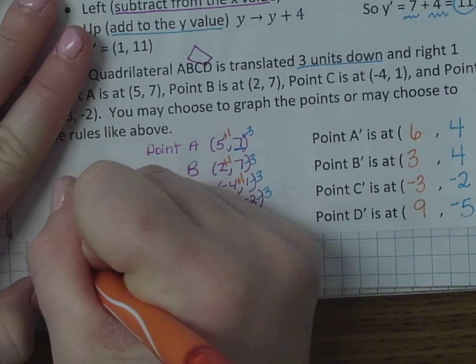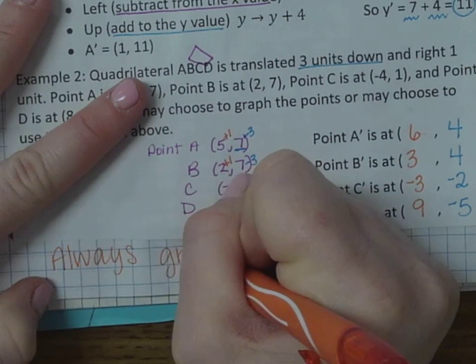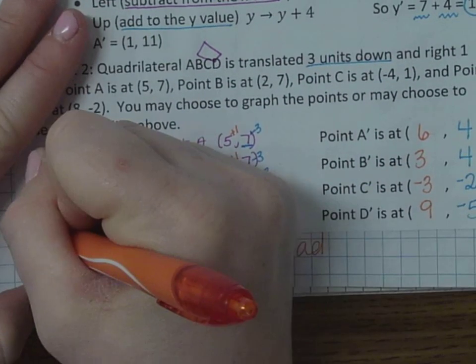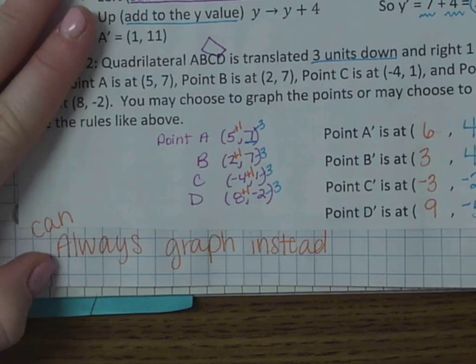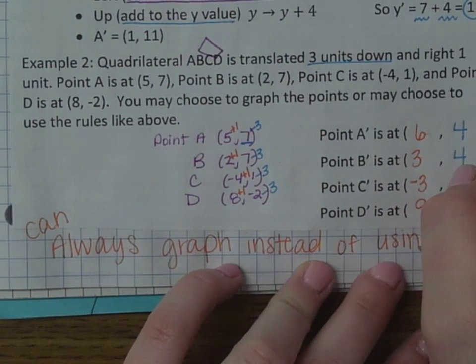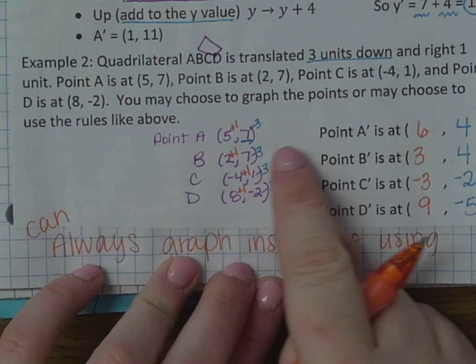You can always graph instead of, we call these the rules, but it's up to you. I personally just like using the rules.